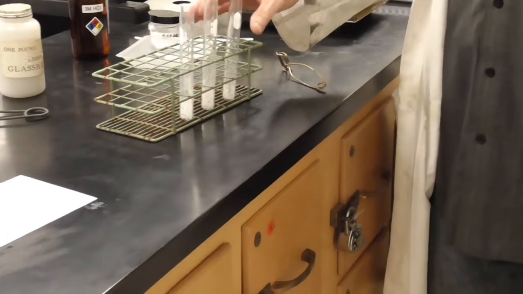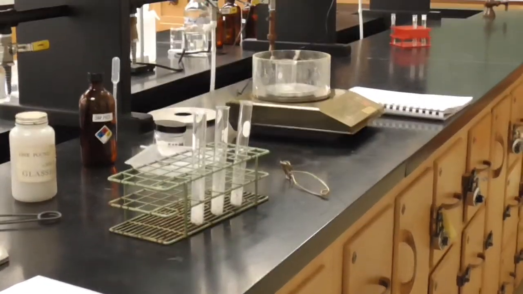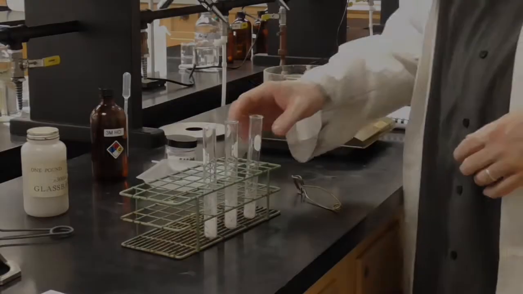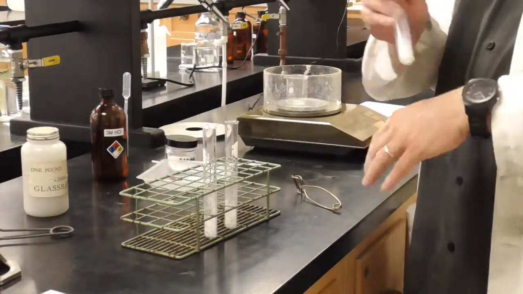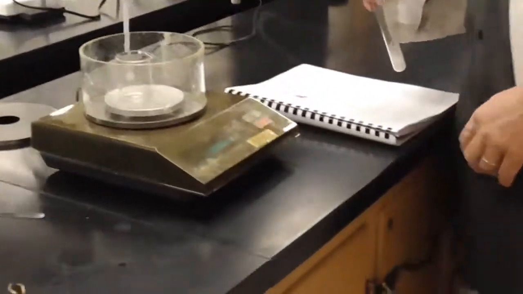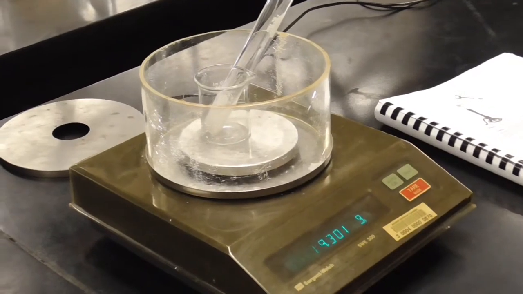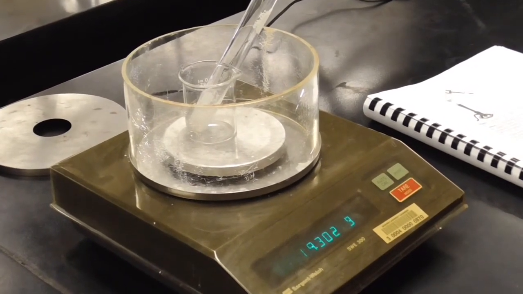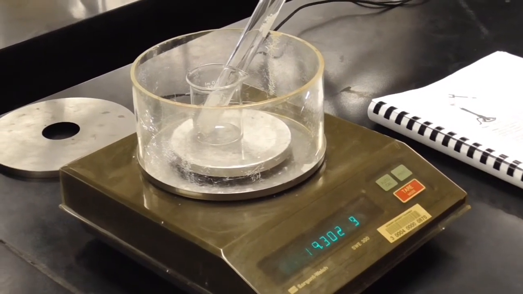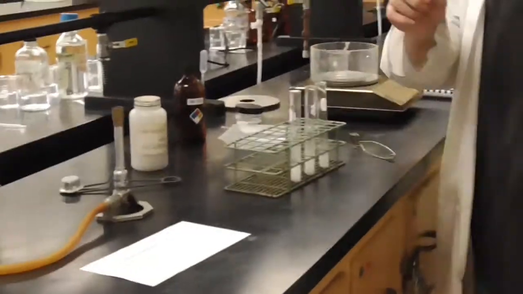And now the last one, definitely too hot still. I'm going to have to give that one a little bit to cool off. Okay, it is cool enough now. I can touch it. So test tube C, go ahead and weigh it. It's already at 0, it's tared well, so put it on there. All right, there's your weight for test tube C, and we're all done.